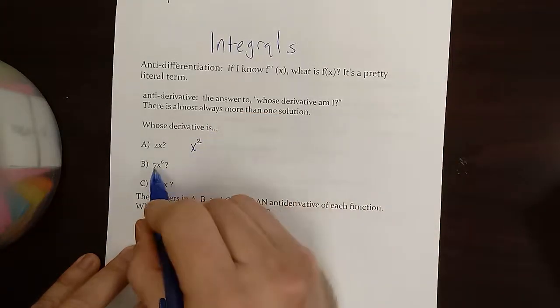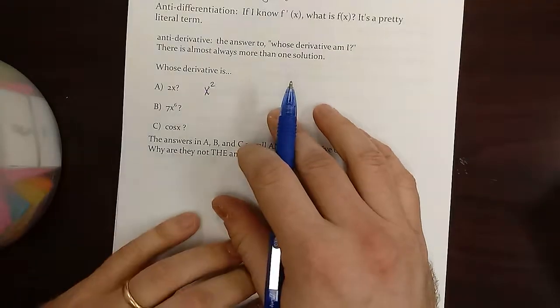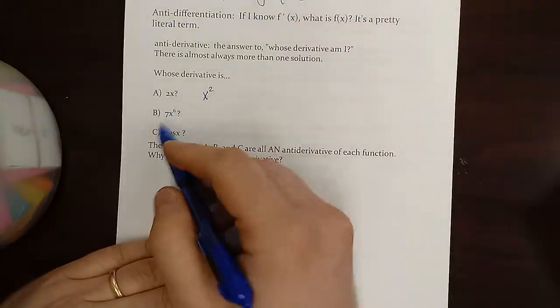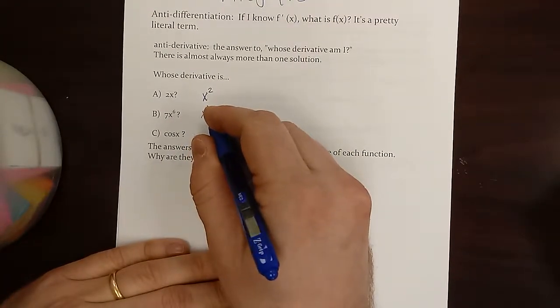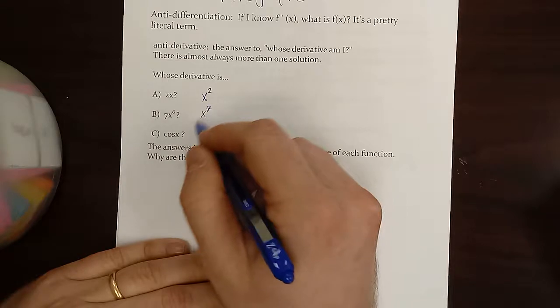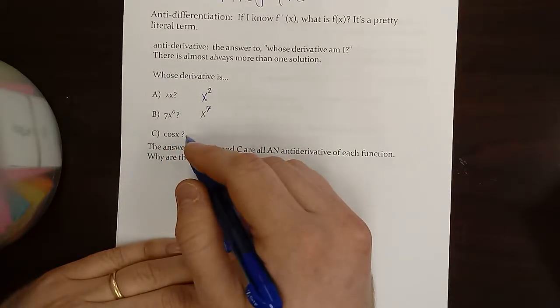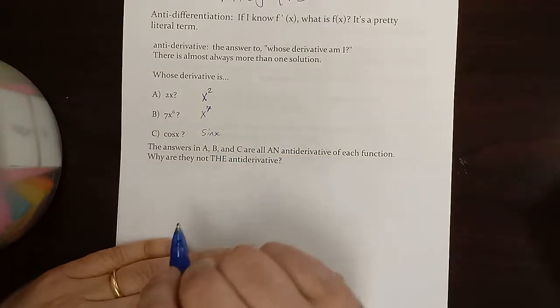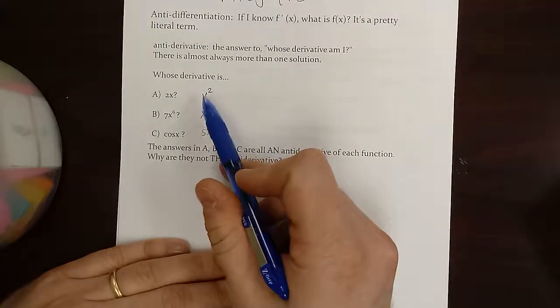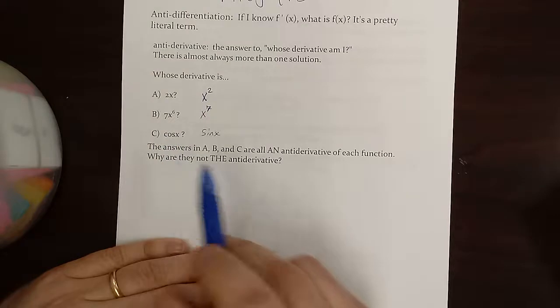There you go. Similarly, if I look at this one, 7x to the 6th, well, the power would get raised by 1, x to the 7th, and then the 7 is going to come out front, so perfect. And then this one, let's see, well, if I took the derivative of sine, I would get cosine. So the thing is, these are all an antiderivative of what we see.